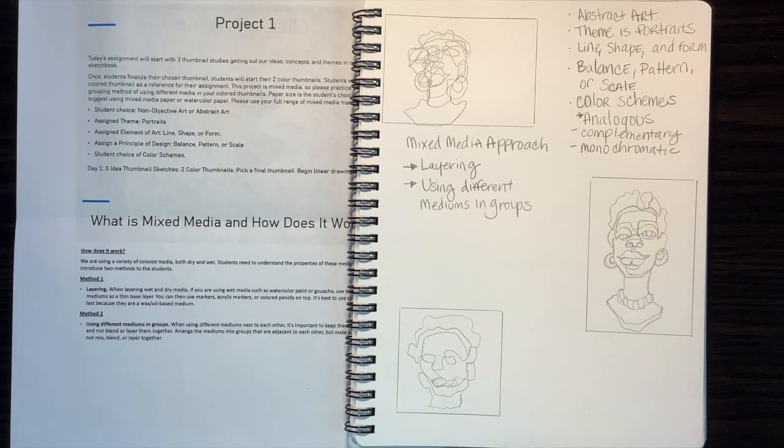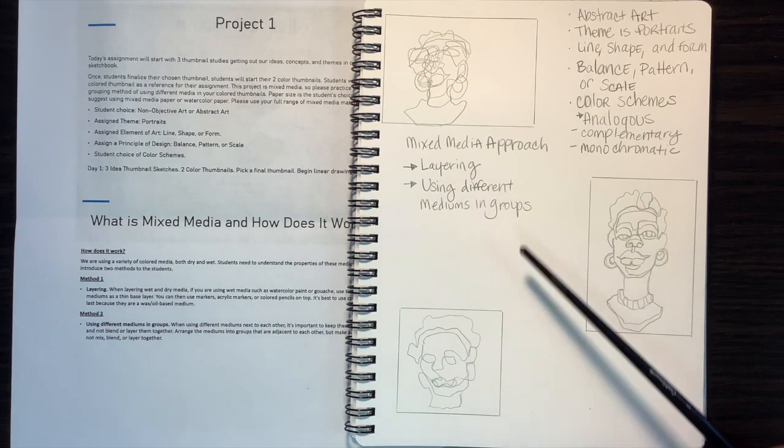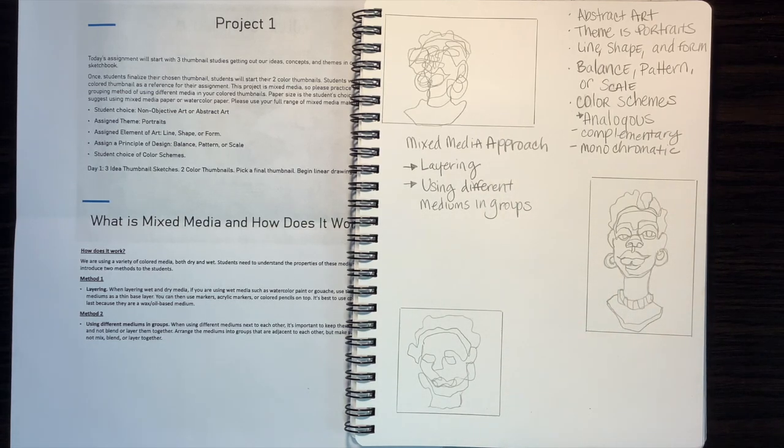And then you have using different medias in groups. Using different medias in groups is probably the easiest, because you don't really have to worry about how you're going to mix the media together. You're just taking, let's say, this portion of this composition, I'm going to use color pencils. This portion, I'm going to use acrylic markers. This portion, I'm going to use my watercolor markers, and so on and so forth. So you're assigning a group of lines or shapes, forms, whatever's in your composition, and you assign a media to it. That gives you an idea of using different mediums in a group.